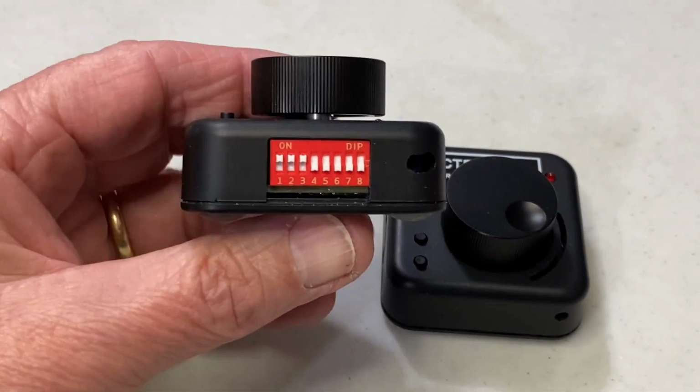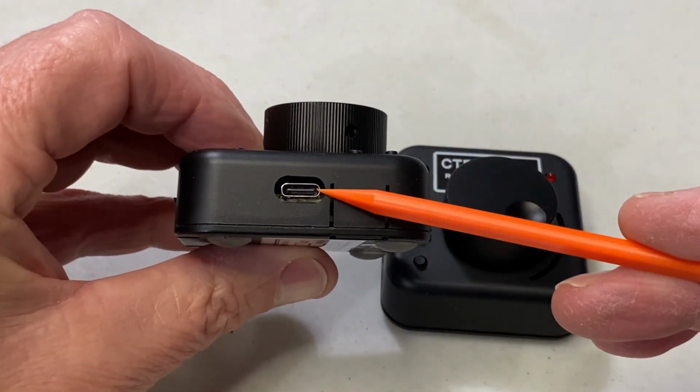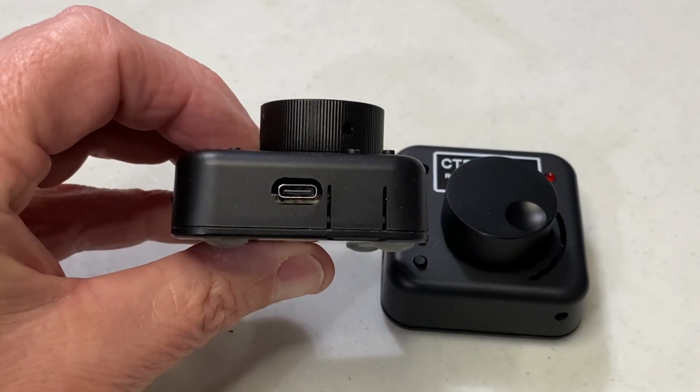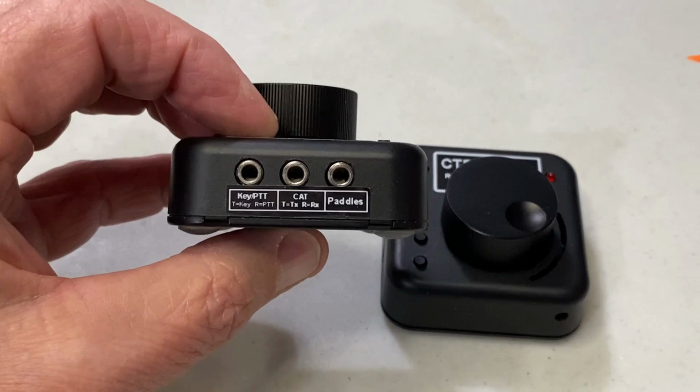You'll find a USB connector on the left side. This port provides power for the unit and a serial USB port that you can use to connect the Micro to your computer. 3.5 mm or 1/8 inch stereo jacks on the top end of the unit provide connections to the outside world.